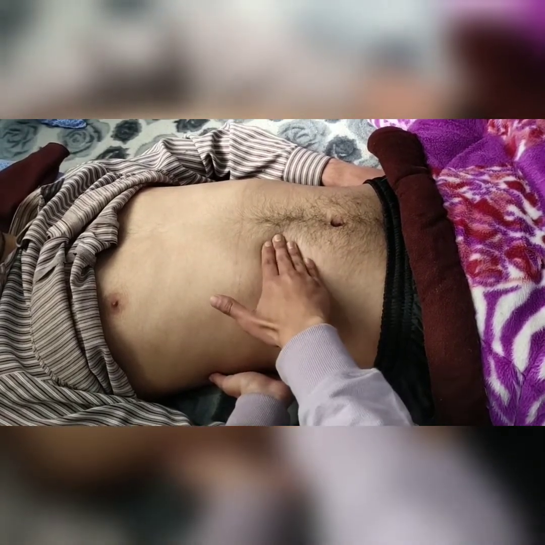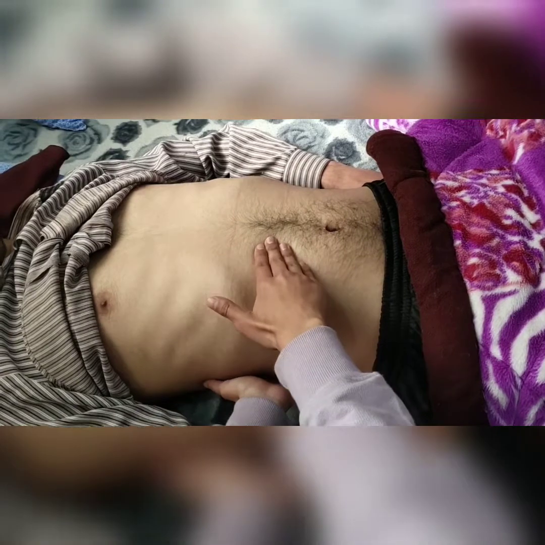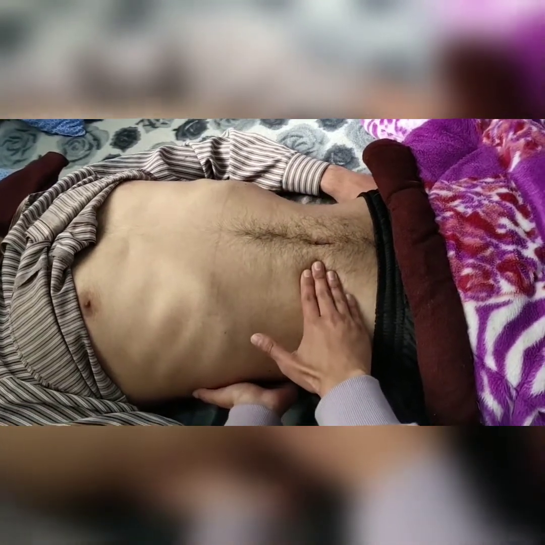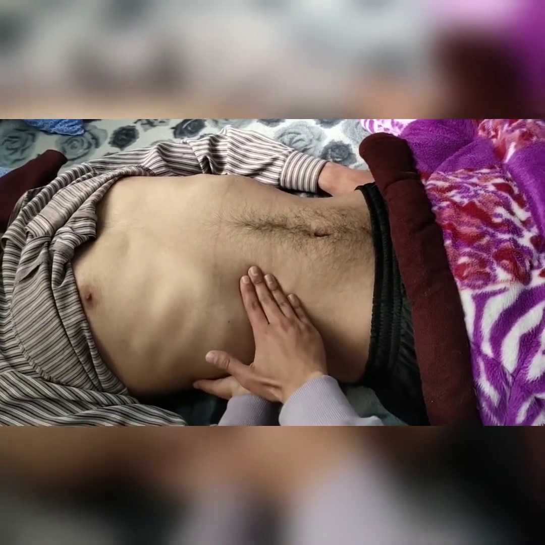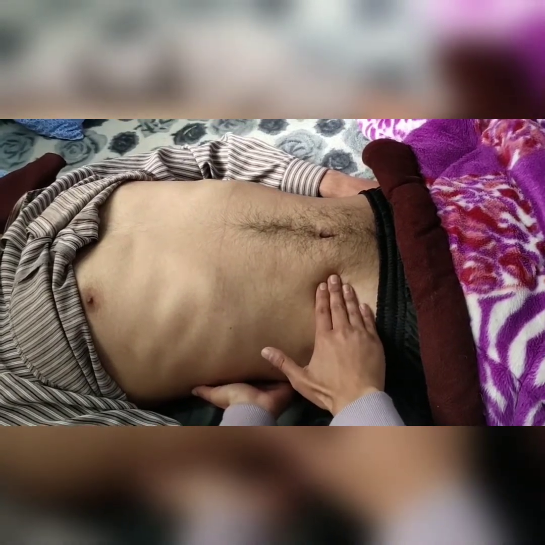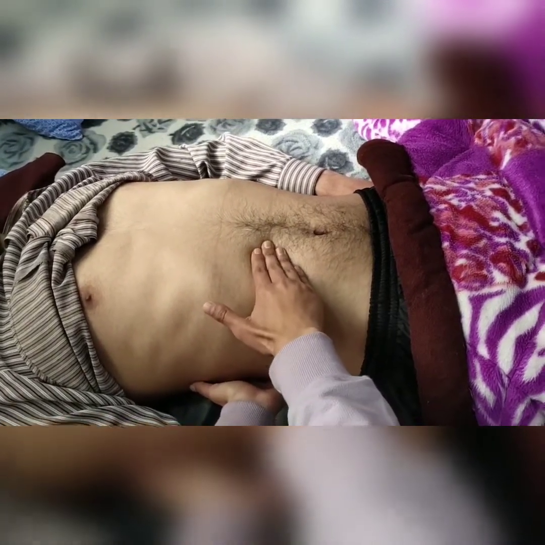Ask the patient to take a deep breath. Try to feel the liver edge as it slides down to meet your fingertips. Note any tenderness. The normal liver may be slightly tender.